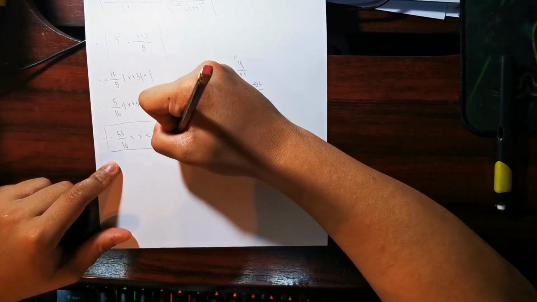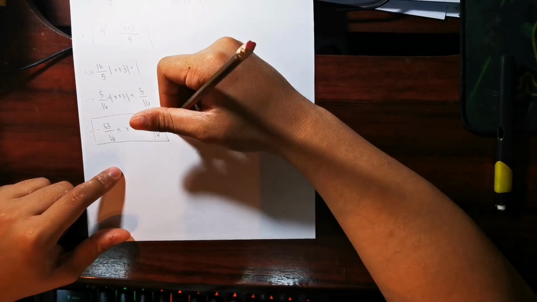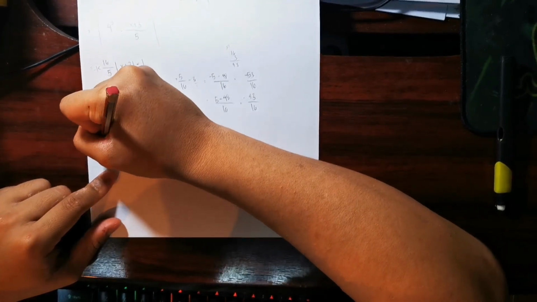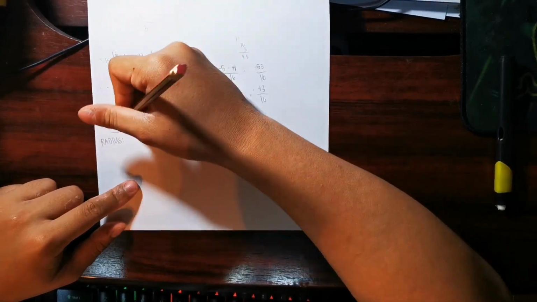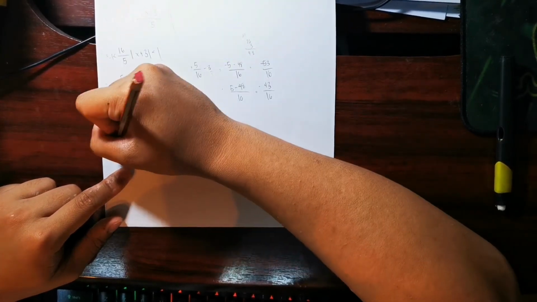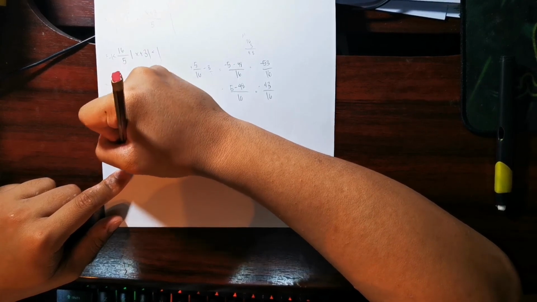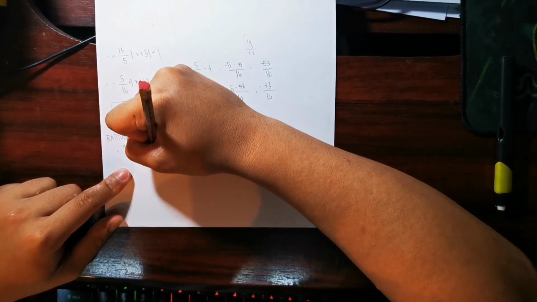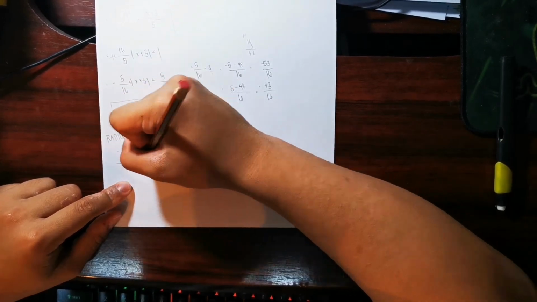And now we will solve for the radius. So for the radius, we have negative 43 over 16 minus negative 53 over 16, and over 2.